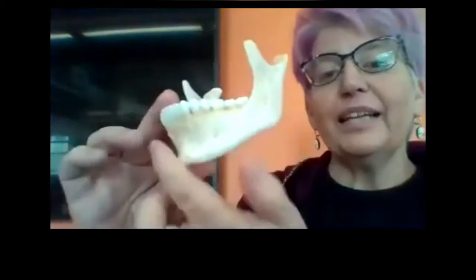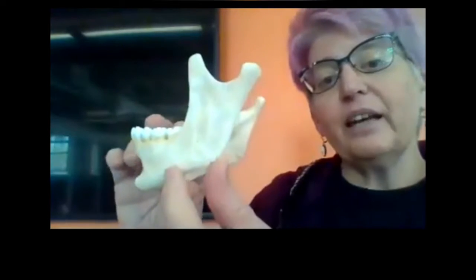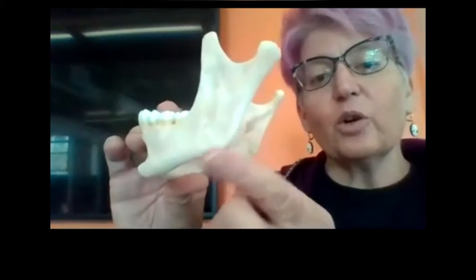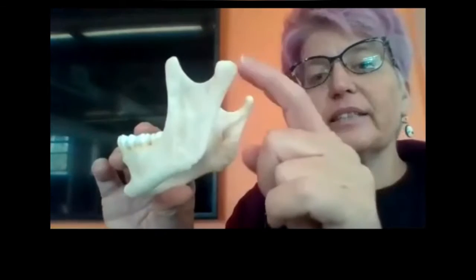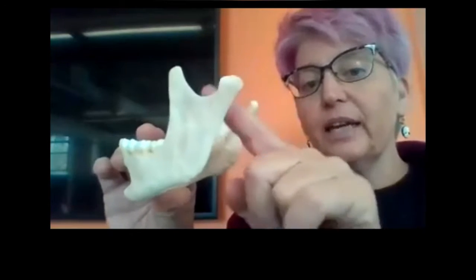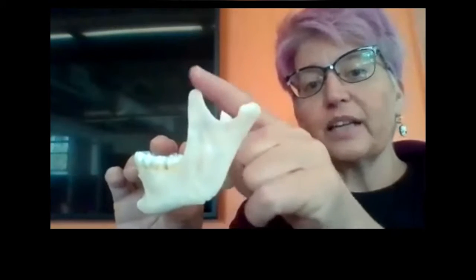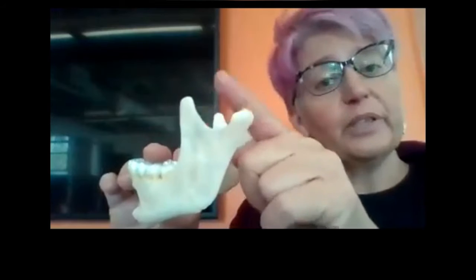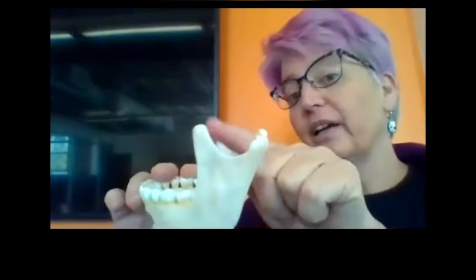This is the main body of the mandible. This part is called the ramus of the mandible. This little corner is called the angle. And then here, the posterior process is called the condylar process. Then we have a mandibular notch and then a coronoid process, which is kind of crown-shaped, like the front of a tiara, but also sits along the coronoid plane, or coronal plane, excuse me.